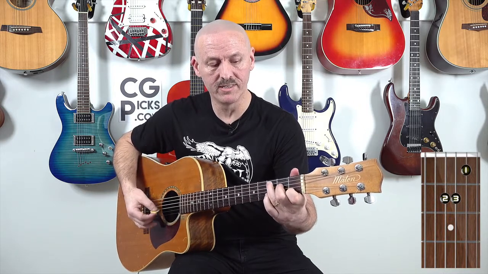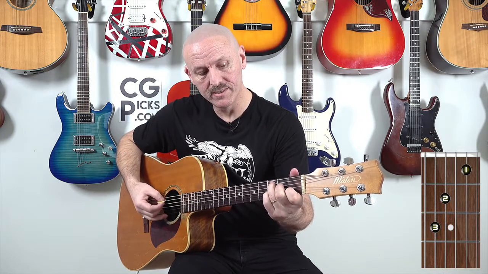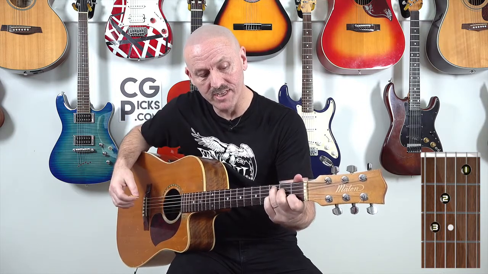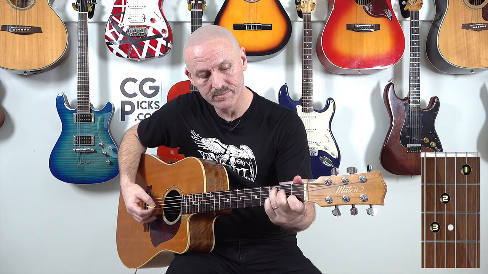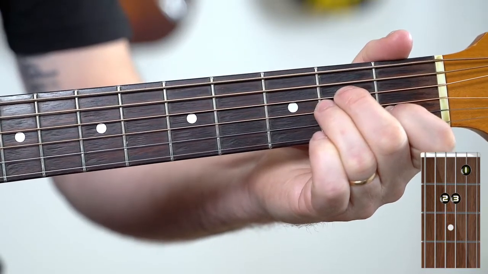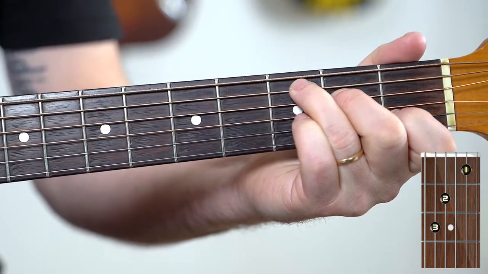Okay, so starting on A minor. And 1, 2, 3, 4. Now move that 3rd finger to the C. Back to A minor. Now if you want to, you can actually lift your finger up a little bit just to get the change. Back to C. A minor.